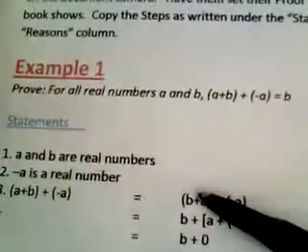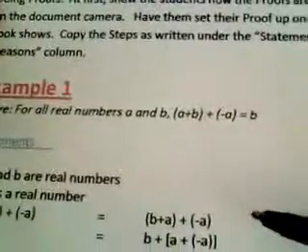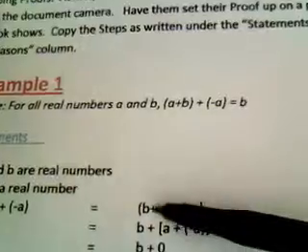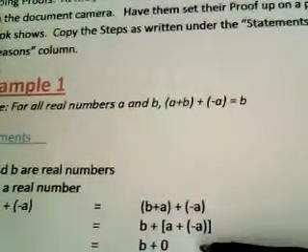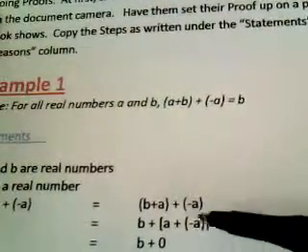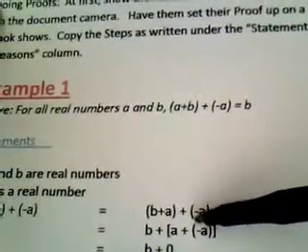So now we go from top to bottom, looking at these two here. What has changed between this line and this line? Notice that everything's in the same position, B, A, and A, negative A. But the only thing that's changed here is the parentheses. No longer are they around the B plus A, now they're around the A plus negative A.